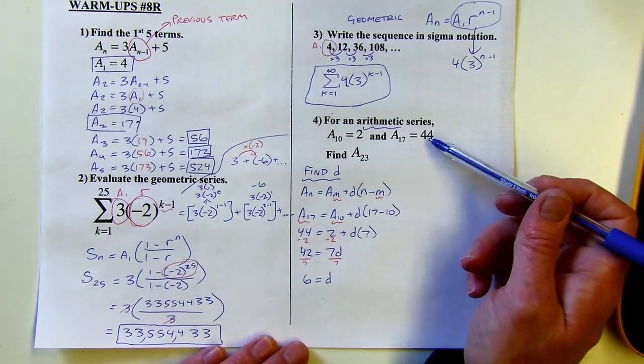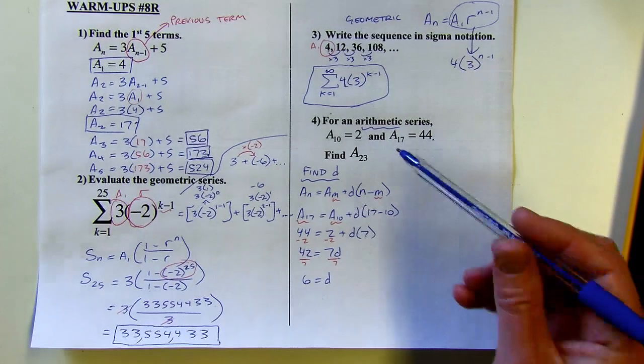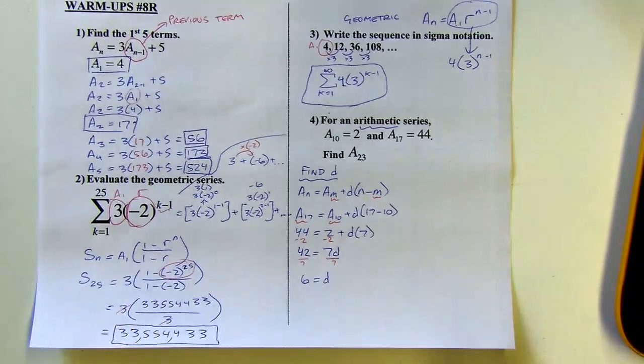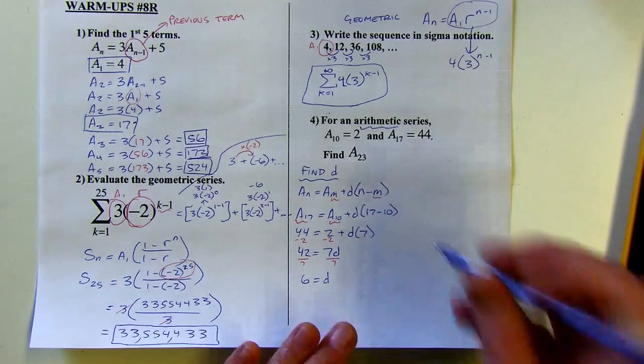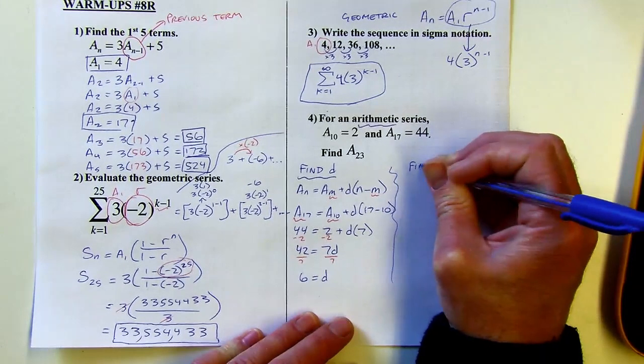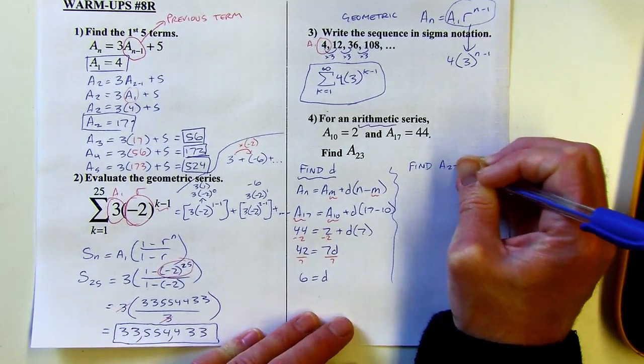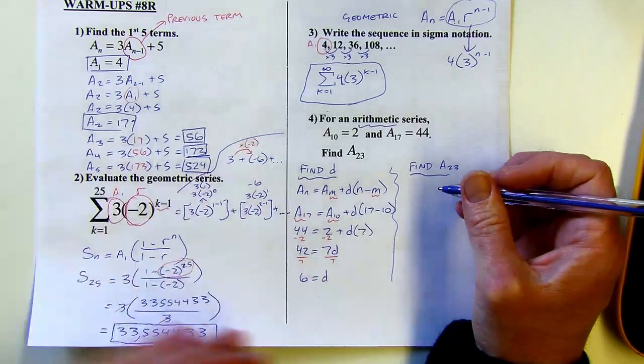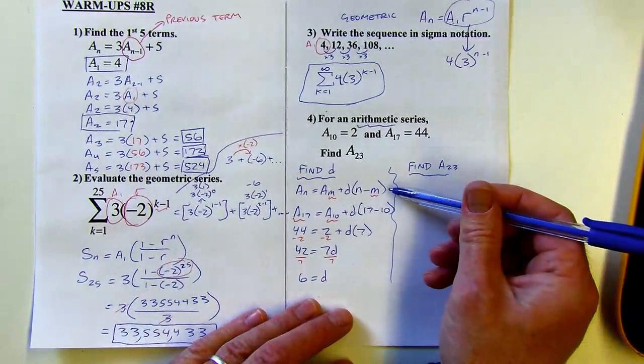At that point, you could actually just build your way to the 23rd term from here. You just keep adding 6s. But I'm going to do this algebraically, because sometimes you might be asked for like the 900th term, and I wouldn't want to build a sequence out that far. So, stage 2, I'm going to find a sub 23. I'm going to find the 23rd term here.